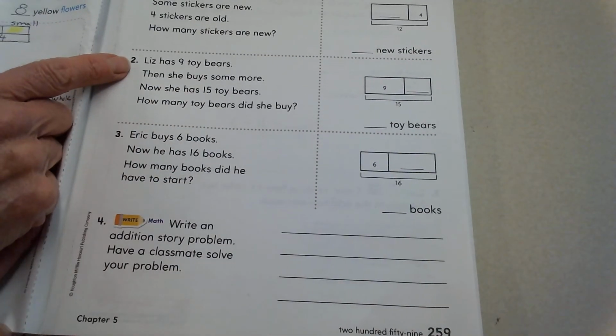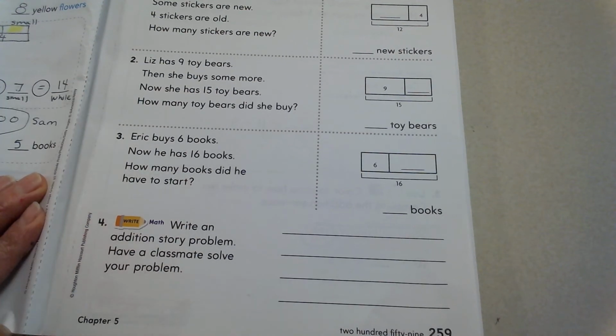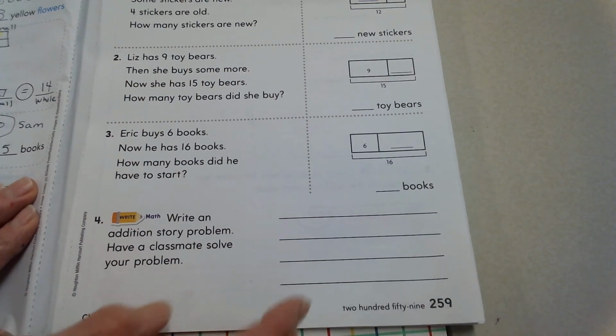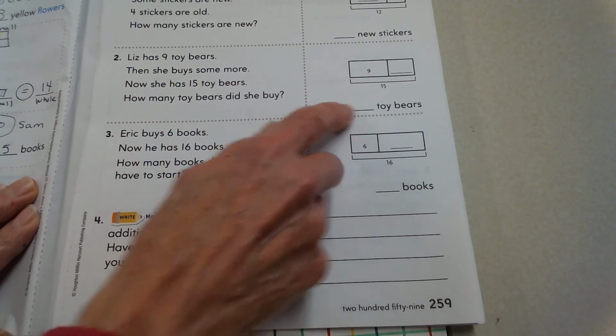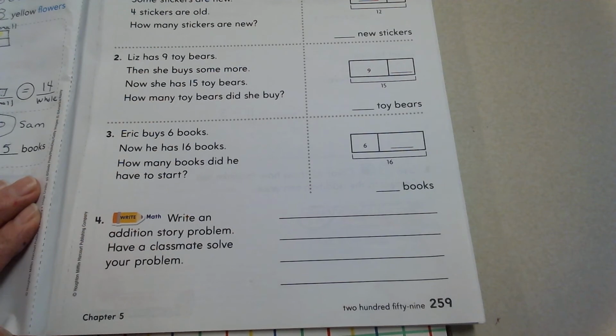Liz has 9 toy bears. She buys some more. Now she has 15 toy bears. How many toy bears did she buy? Write your answer 2 places. Eric buys 6 books. Now he has 16. How many books did he have to start?